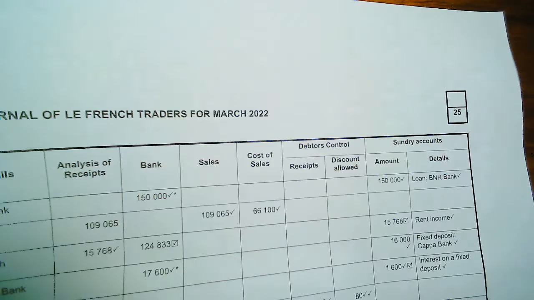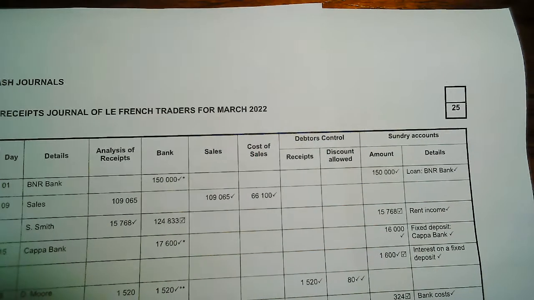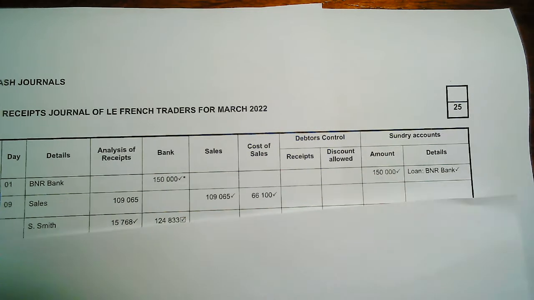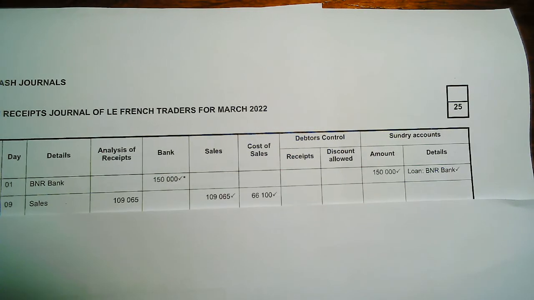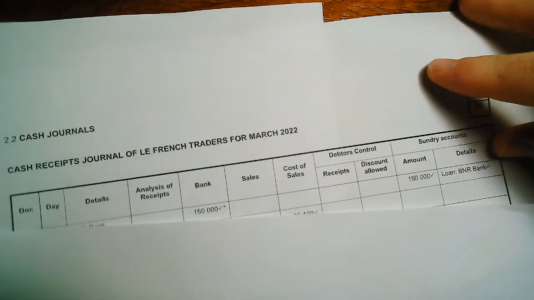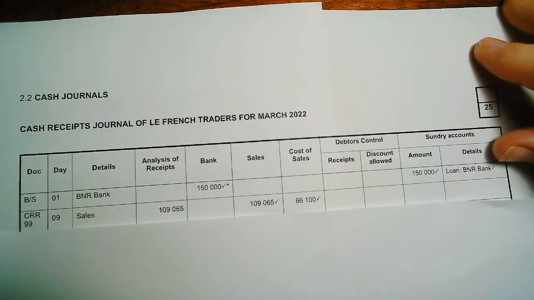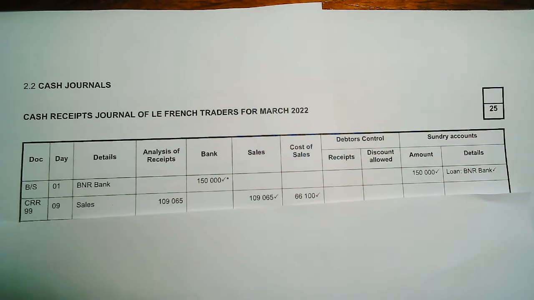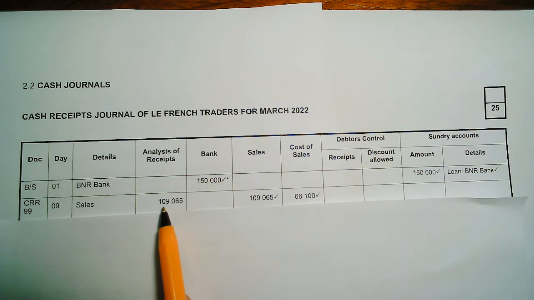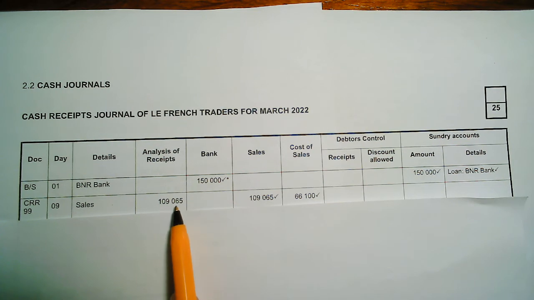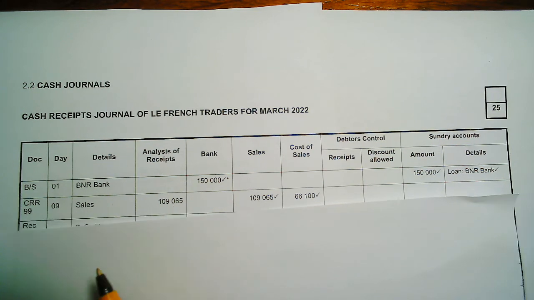So I'm going to show you how we put it on the answer sheet. Okay, so day 9. It's CRR 99, day 9. Okay, we received the cash. Okay, so the actual selling price we received is 109,065. In analysis of receipts, we normally draw a line underneath.